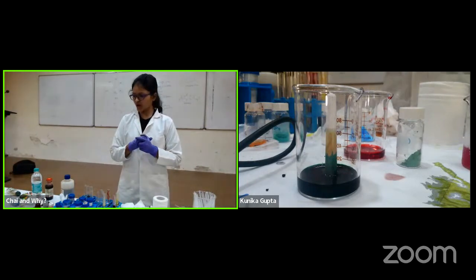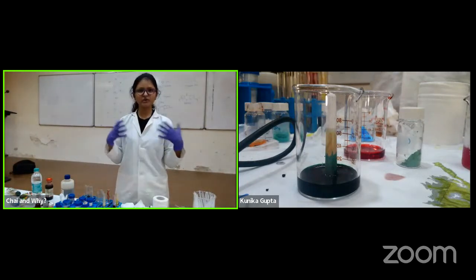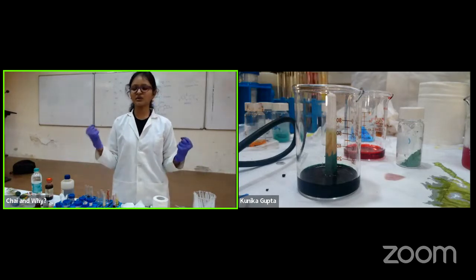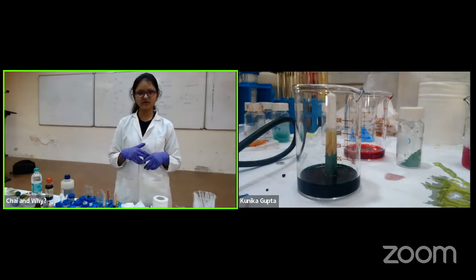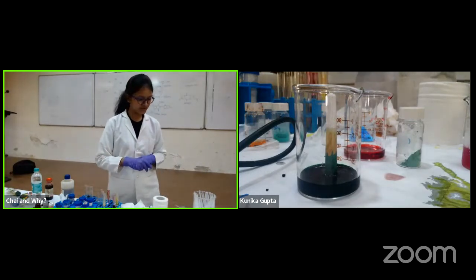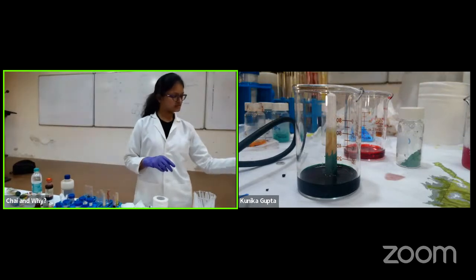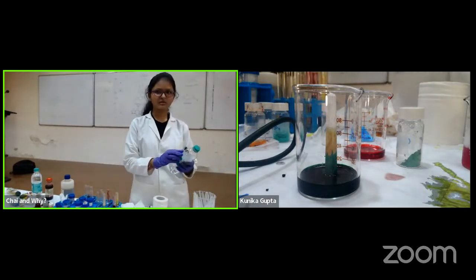So we have done a lot of stuff. I have given you a brief intro of what a colorful lab is. Now I'll show you some demonstrations which are really cool. So we have a blue bottle experiment which I do in this bottle only.